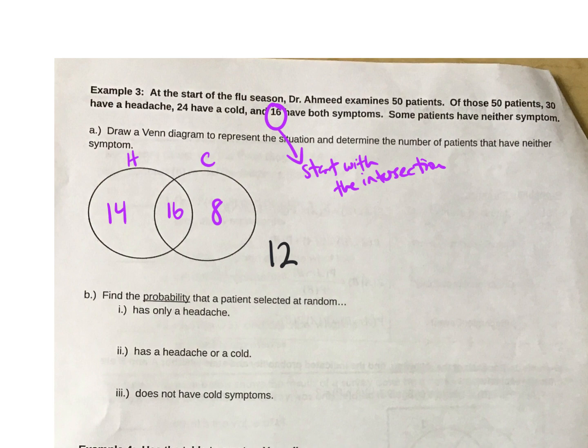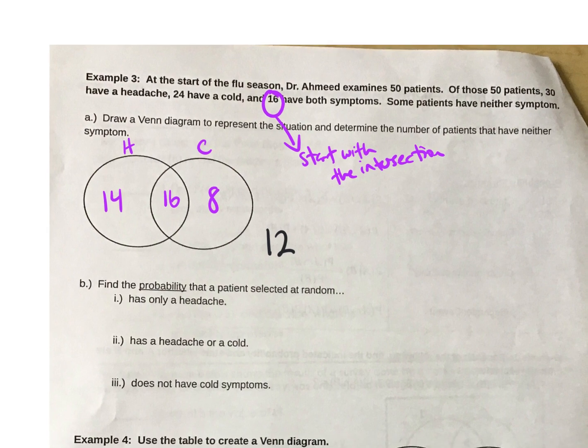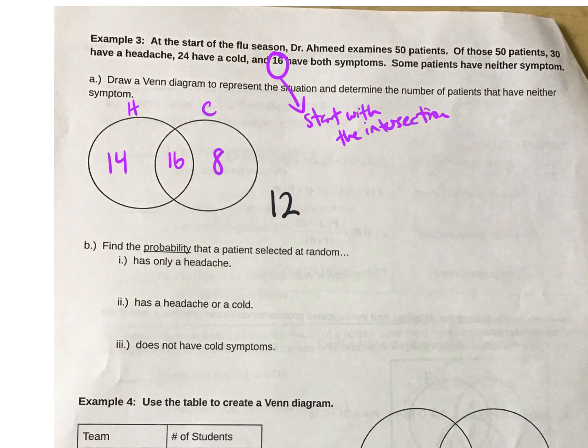Okay, so let's take a look at part B. We're going to find the probability that a patient selected at random has only a headache. So let's use proper probability notation. I'm going to do only H for headache. Well, that would just be 14 because the 16 represents headache and cold. So 14 out of a total of 50 patients. So you could leave it like this.